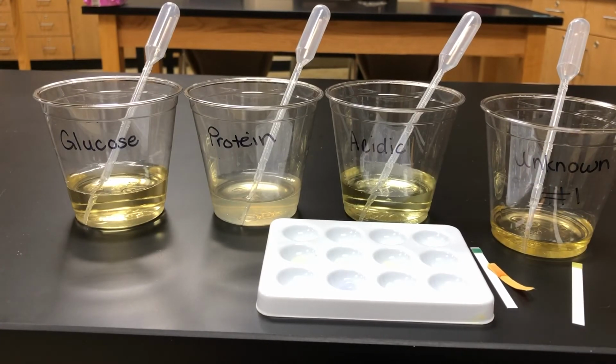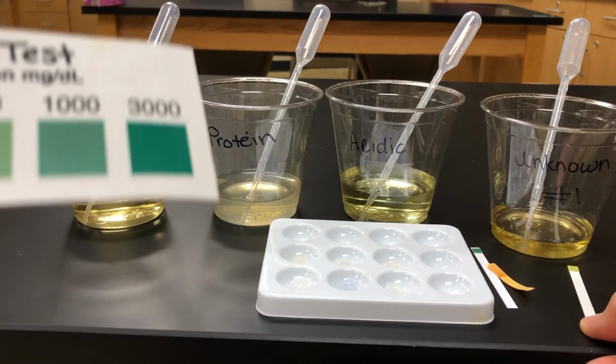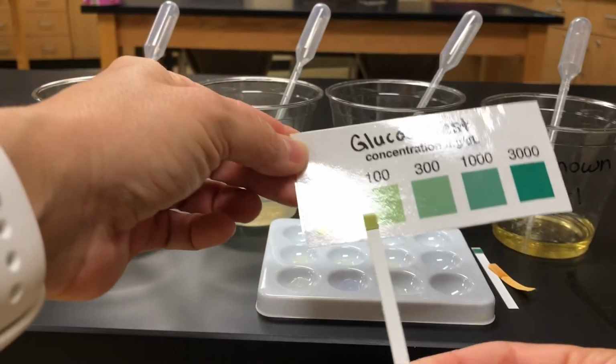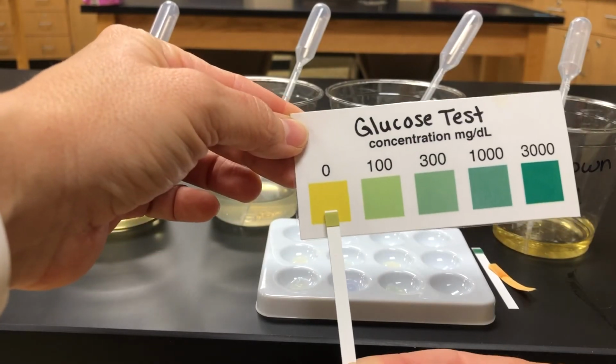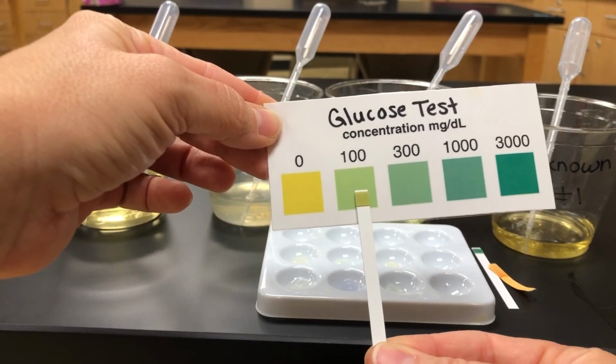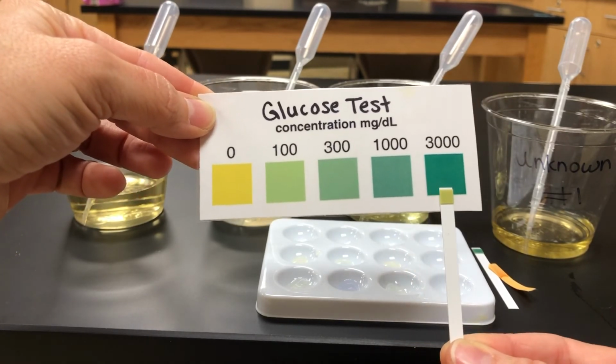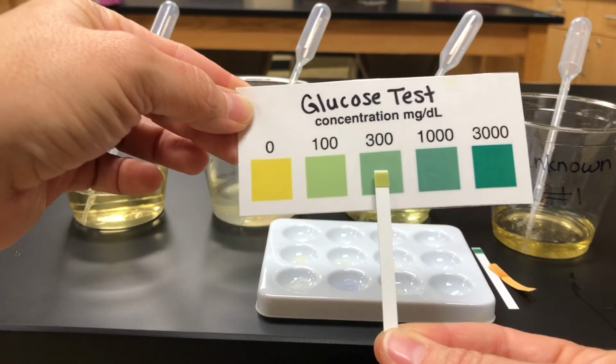Okay, let's take a look at our glucose strip. And again, this is part B. We're all done with part A. So this is our glucose strip for part B. Okay, we've let it sit for a couple of minutes. And you want to write down your results for part B.